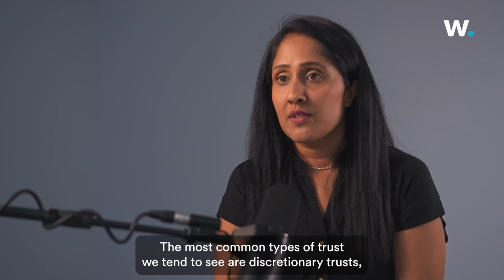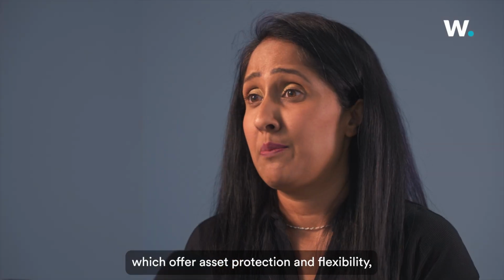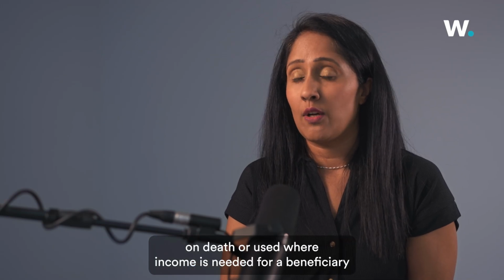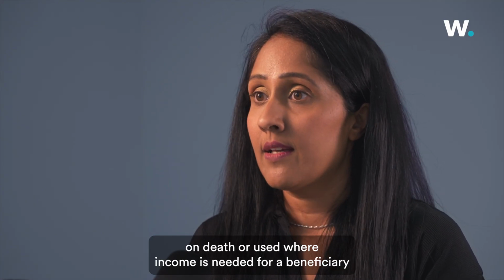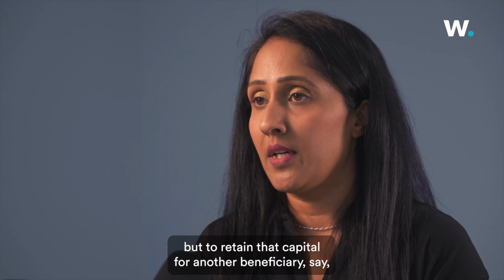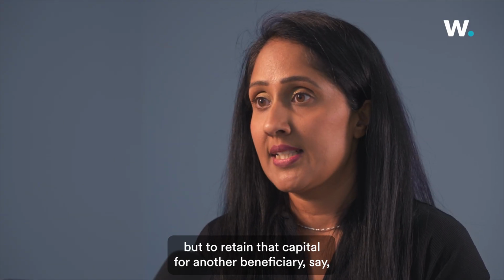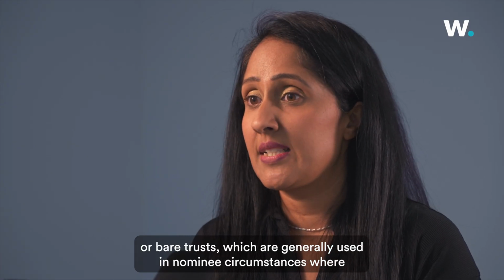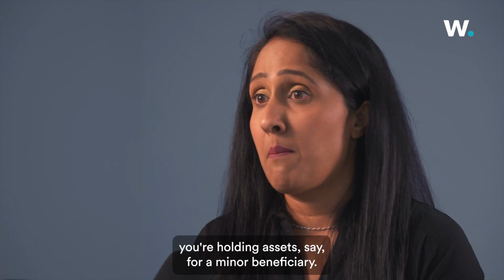The most common types of trusts we tend to see are discretionary trusts, which offer asset protection and flexibility, interest in possession trusts, which are usually set up, say, on death or used where income is needed for a beneficiary, but to retain that capital for another beneficiary, say, or bare trusts, which are generally used in nominee circumstances where you're holding assets, say, for a minor beneficiary.